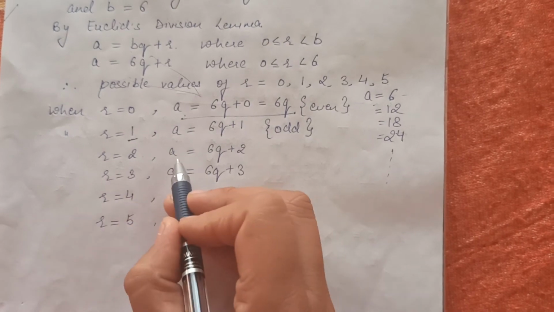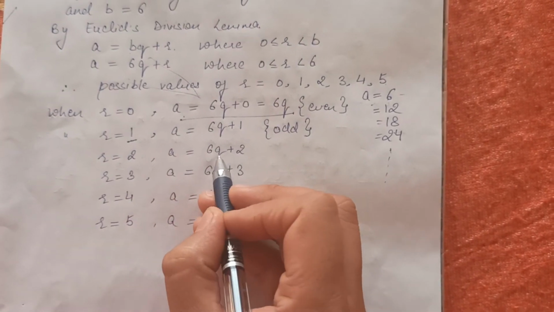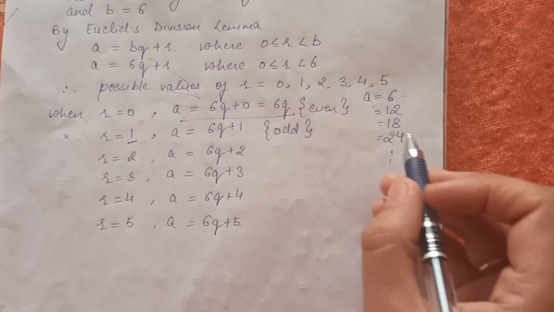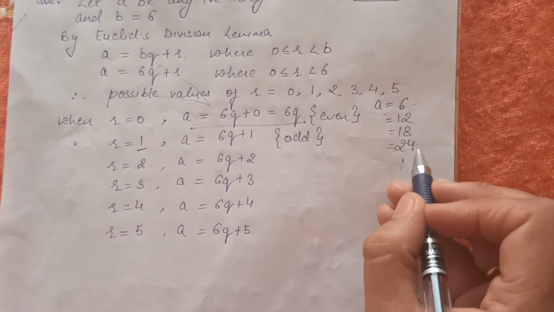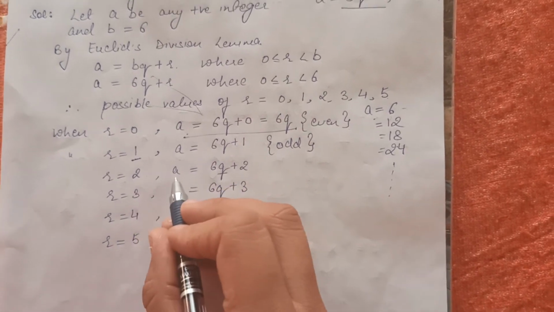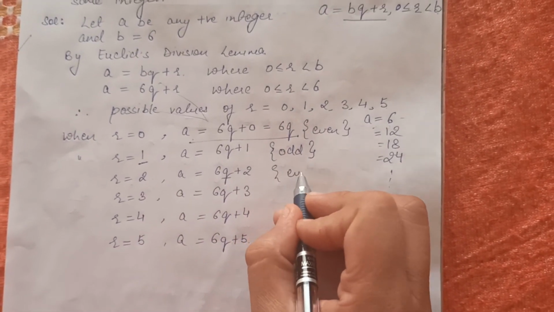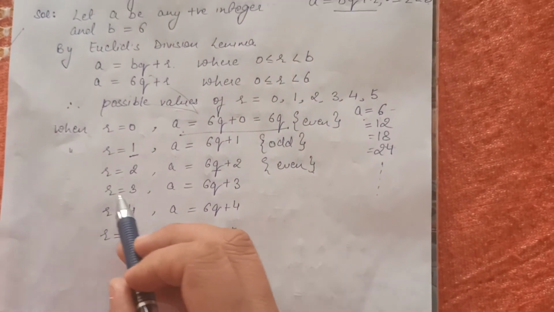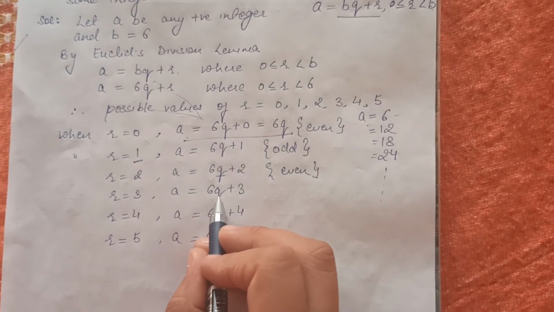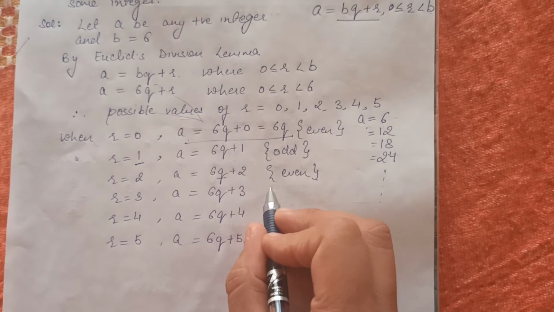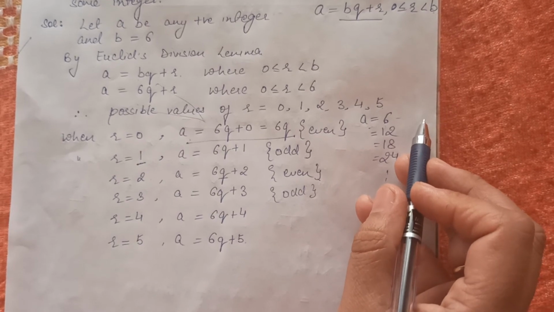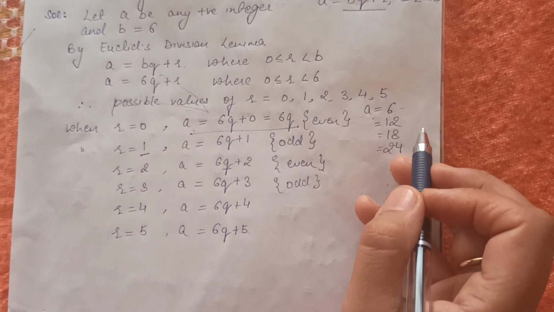When remainder is 2, then a can have values 6q plus 2, that is 6 plus 2, 8, 12 plus 2, 14, similarly 18 plus 2, 20, or 24 plus 2, 26. That is, in each case, for each value of q, a will be even only. For the next part, when remainder is 3, for all values of q, our a will be odd again, because when you add 3 to 6, it will become 9, an odd number. 12 plus 3, 15, an odd number, and so on.